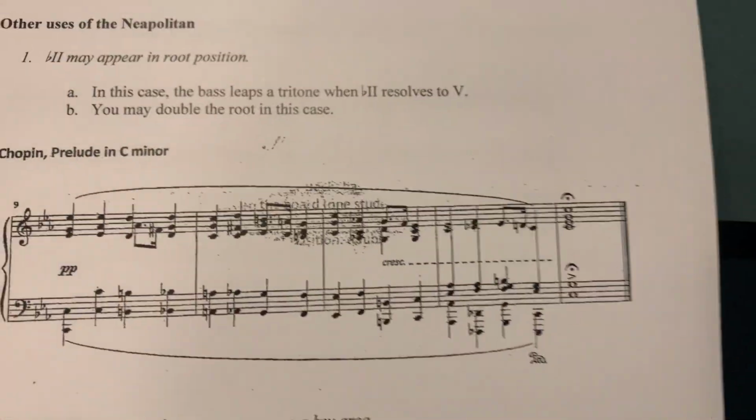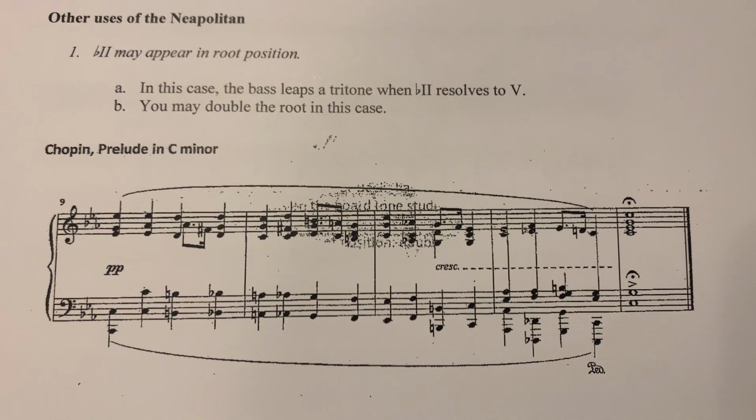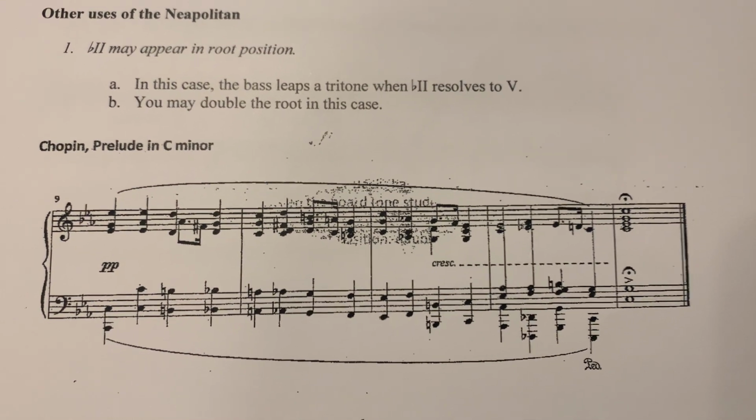I'm playing the last 2 measures, in the key of C minor, and again, I'm going to reduce this a little bit. Last 2 measures. So here's the Neapolitan, and then the tritone in the bass. Very striking effect when you use it in root position. All right, so that's one thing that you might find with a Neapolitan.